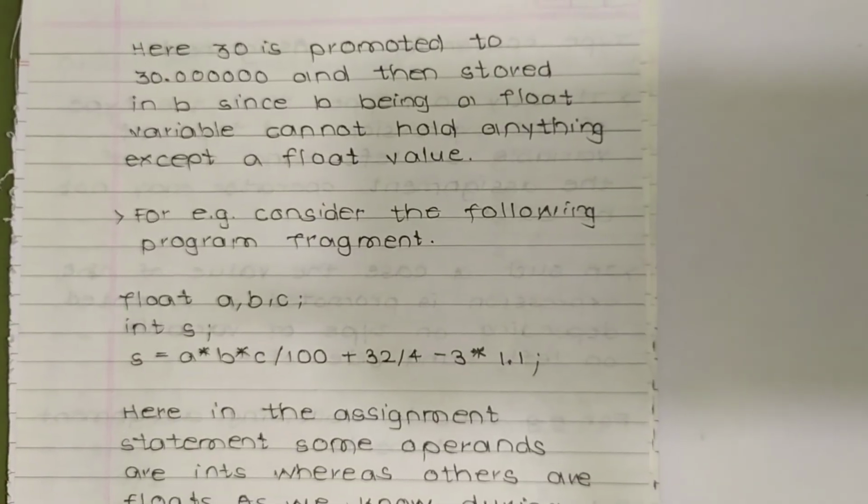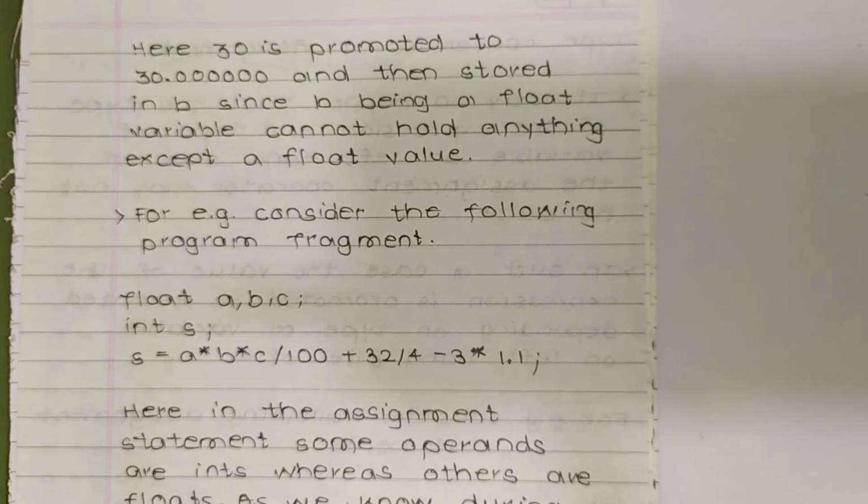Here 30 is promoted to 30.000 and then stored in b, since b being a float variable cannot hold anything except a float value. So it was written wrong earlier; the value was actually an integer, but it is promoted to 30.000 and then stored in b, since b being a float variable cannot hold anything except a float value.